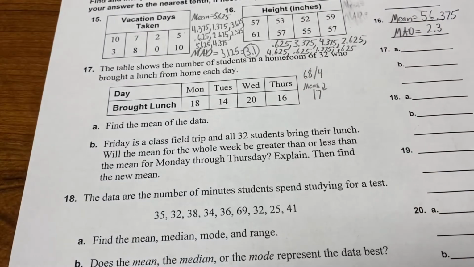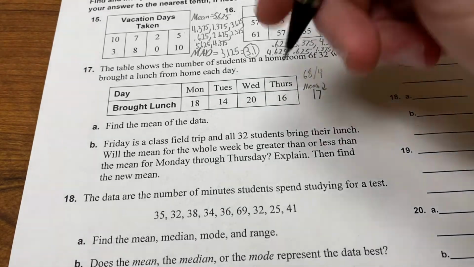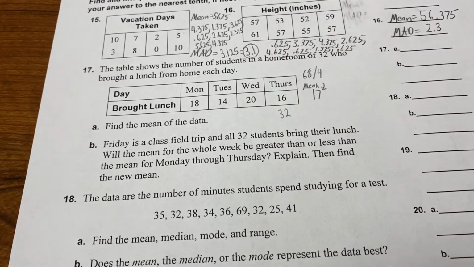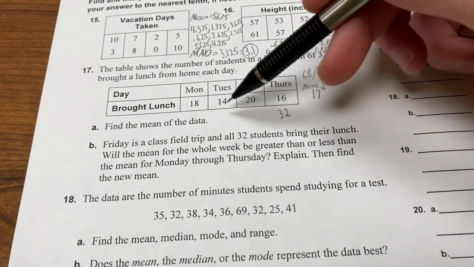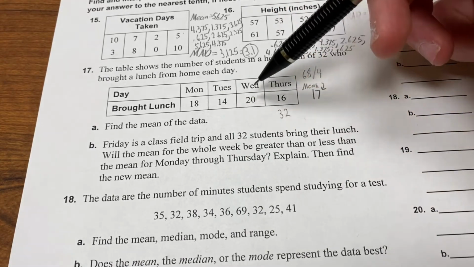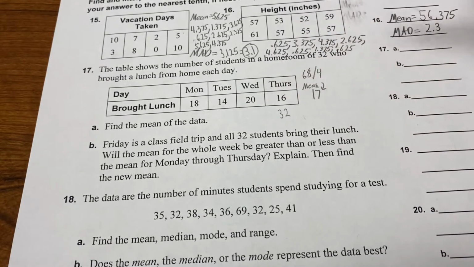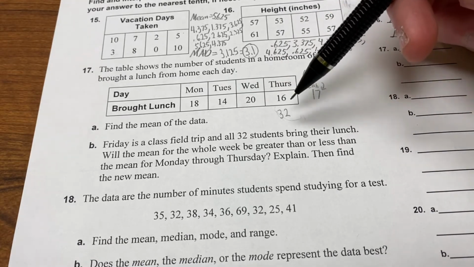And now it's asking, Friday is a class field trip and all 32 students bring their lunch. All of them bring their lunch. Nice. Will the mean for the whole week be greater than or less than the mean for Monday through Thursday? Explain, then find the new mean. If we have 32 for Friday, then our mean is going to increase, right? Because if we have a higher data value, the mean increases with our 32.